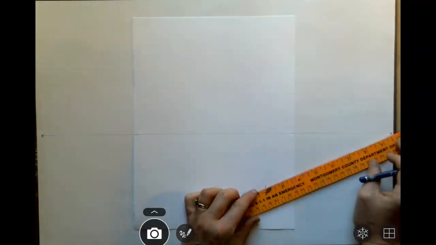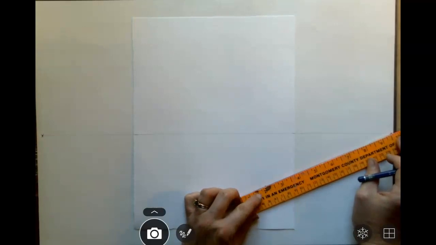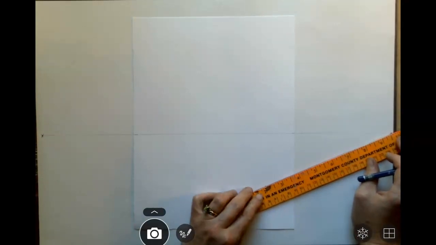So that, I believe, is our next rule, that all of our diagonal lines connect out to these vanishing points. So take your time, line those up as well as you can.